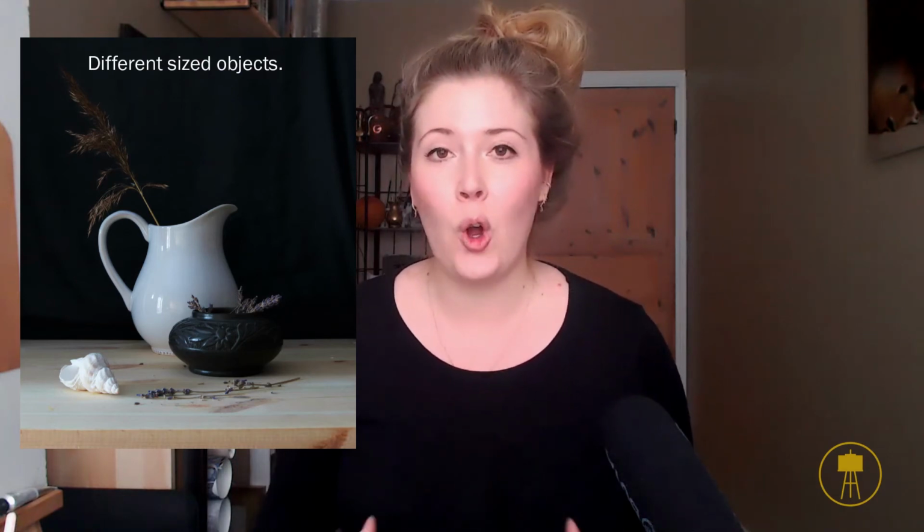So tip number two, it is to have objects of different sizes. So when you're arranging a still life, if you have, let's say 3 different objects and they all have more or less the same size and shape, that is going to make the still life very repetitive, and it's going to make the still life very static and very boring compared to if you have objects of different sizes and shapes. When you have objects of different sizes and shapes, they will contrast against each other and enhance each other, and they will keep the interest in the image a lot longer than if your eye is only looking at the same size and shape over and over again.